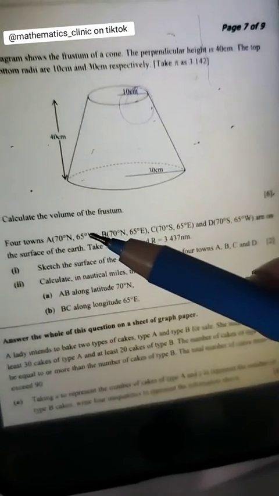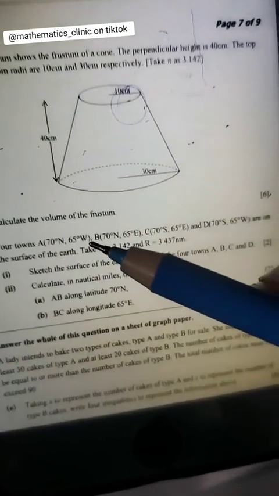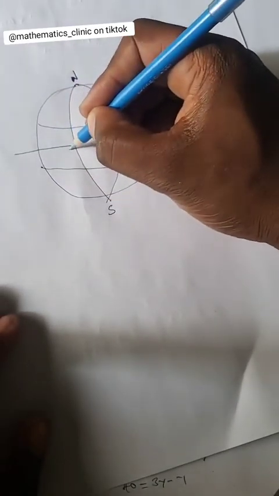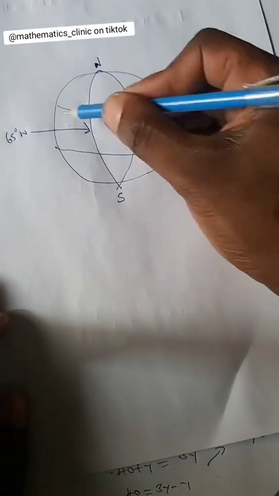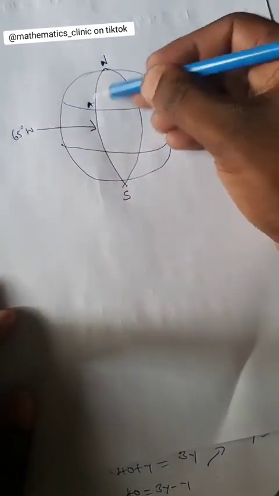Then what else? Longitude. Which longitude is it? 65 degrees west. So now our town A is here, at latitude 70 degrees north and longitude 65 degrees west.